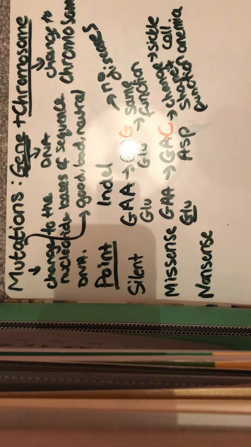Then we've got nonsense mutations, which is an example of a point mutation which alters the base triplet so it becomes a stop codon. This is disruptive because it results in a truncated protein, which is just a protein that's shorter than it should be, so it won't function.